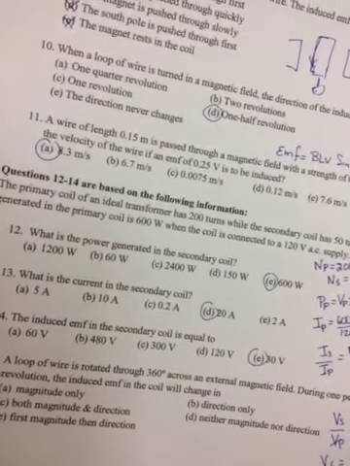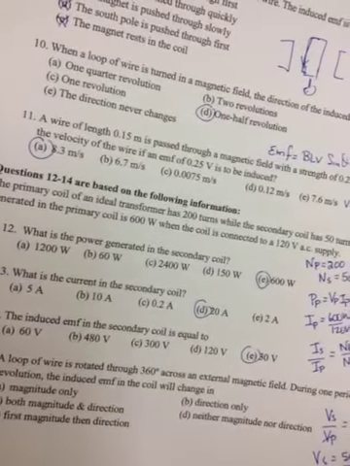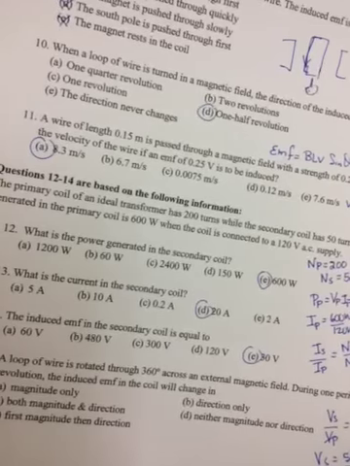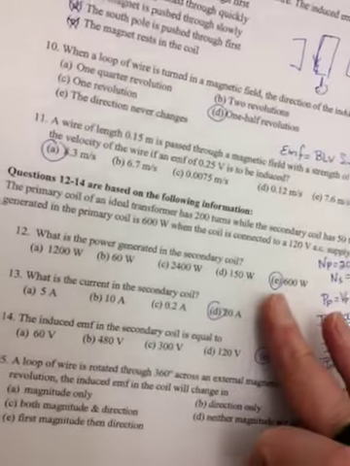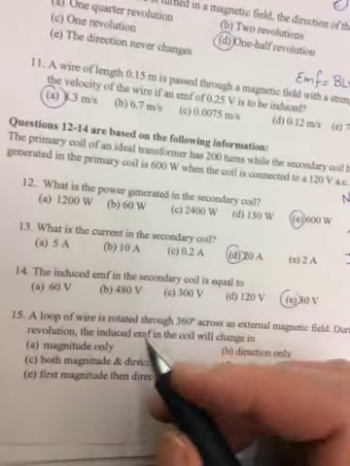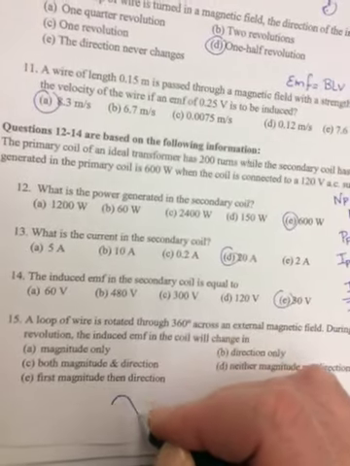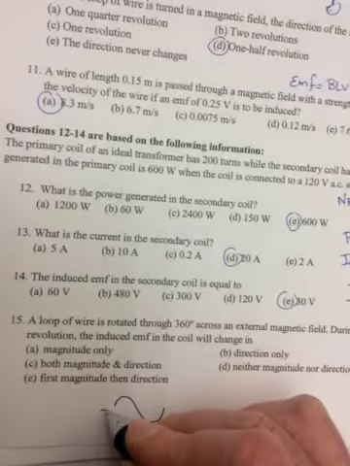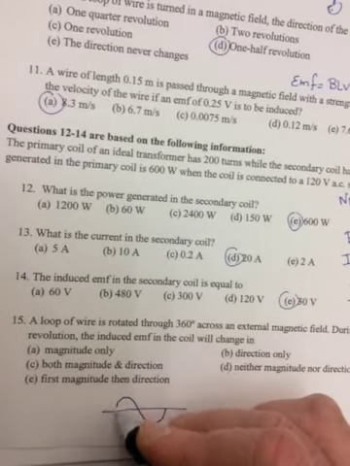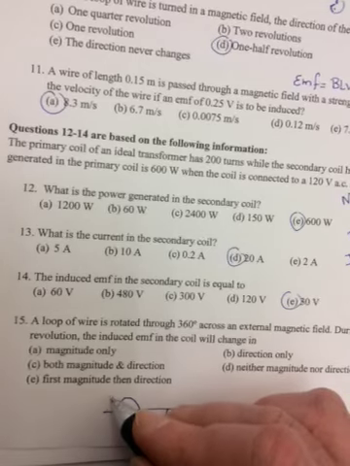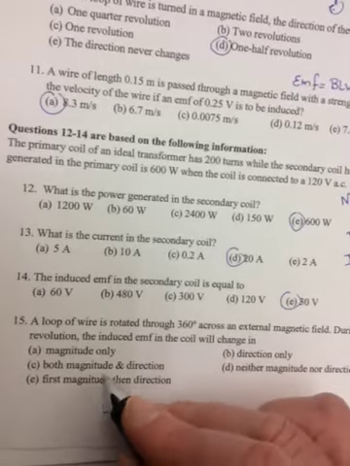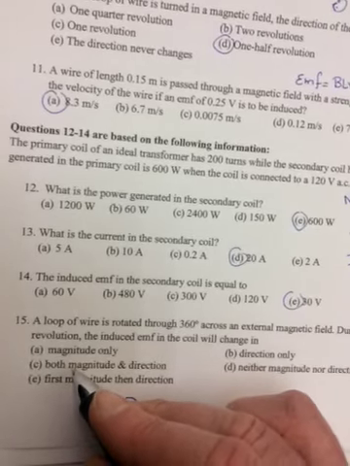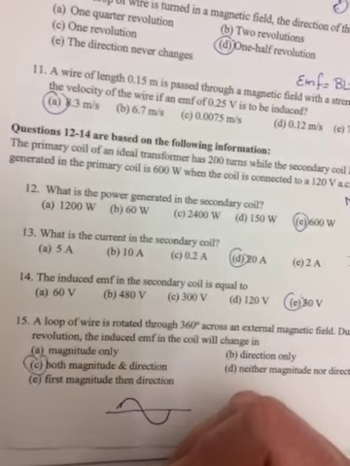A loop of wire is rotated 360 degrees across an external magnetic field. During one period of revolution, the EMF in the coil will change. Remember, it's sinusoidal when you rotate it. So it will change in both magnitude and in direction. So it's at the top, positive, and then it goes negative. So it's both magnitude and direction. Done.